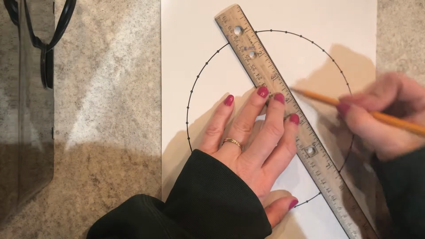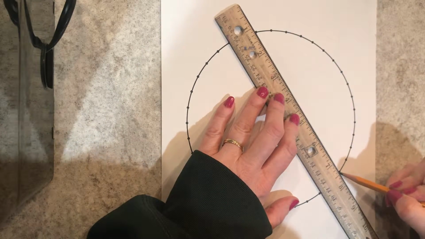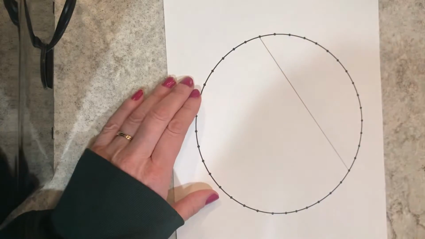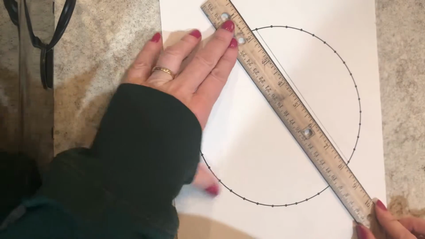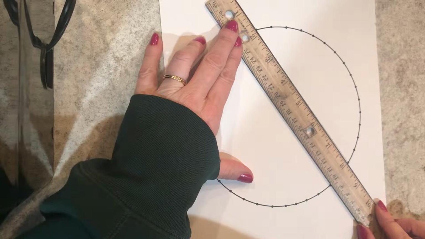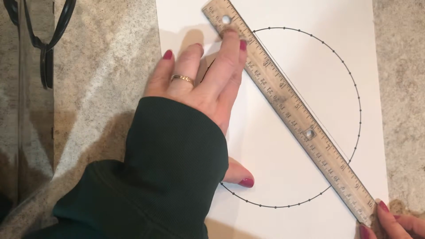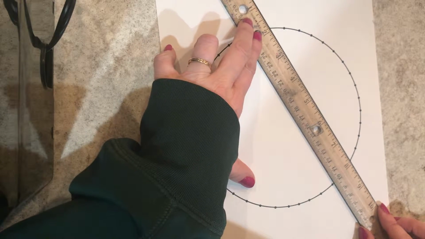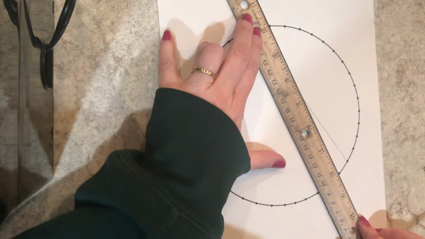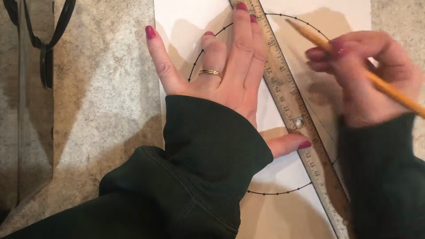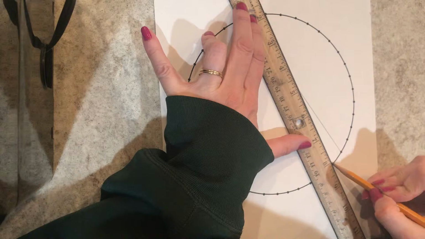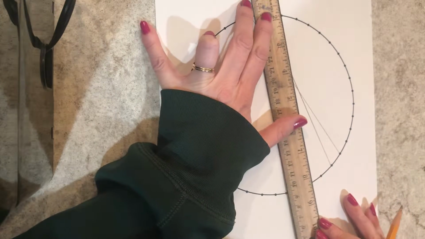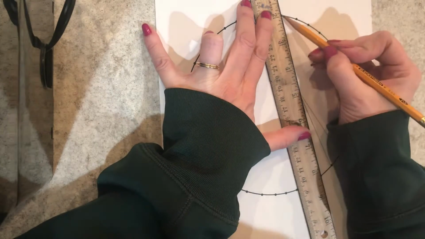So you draw a line from one dot to the other, and then what you do is you just move your ruler, kind of twist it. So now if I started at this dot, I move this one this way, and then I move the ruler over to this dot, draw a line, and then I move over.